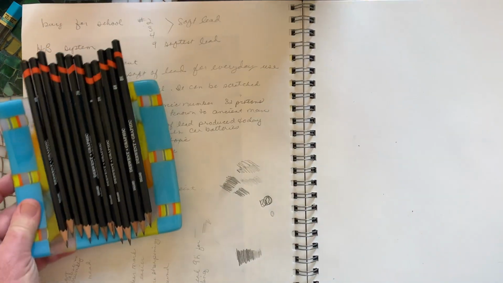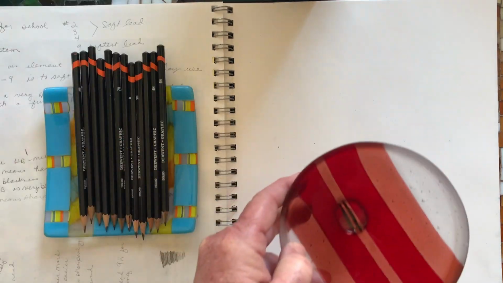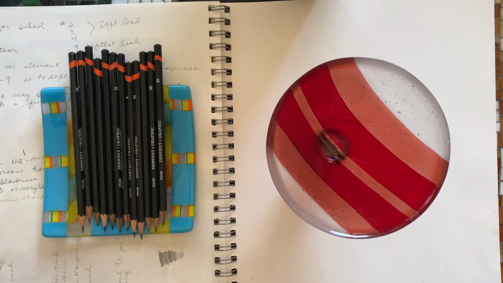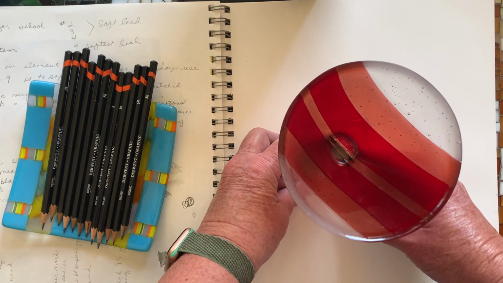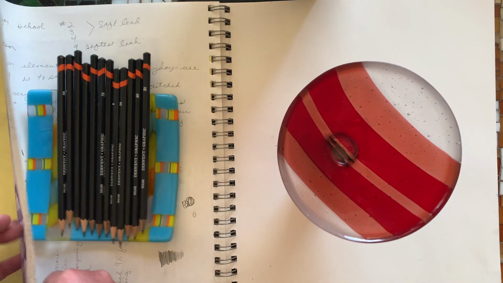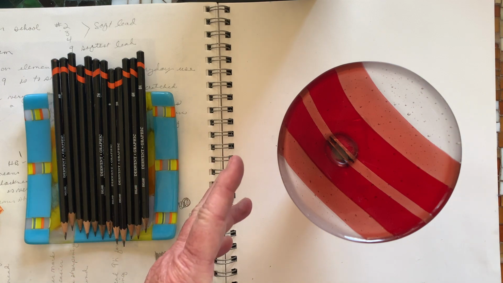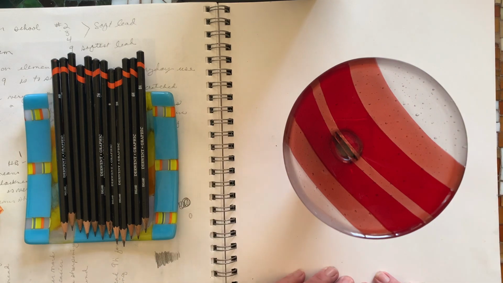Okay, let's get started. We are going to be drawing this glass. But remember, we're going to do a Cubism. That means that we're seeing many different sides of it, and we're going to do it all on one paper.